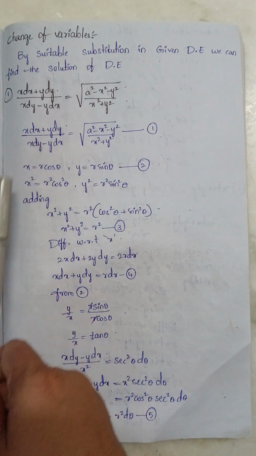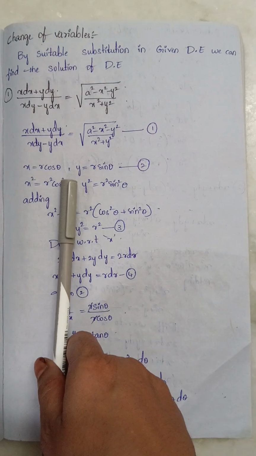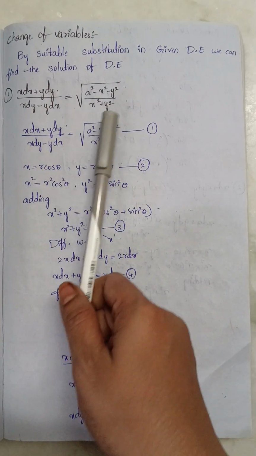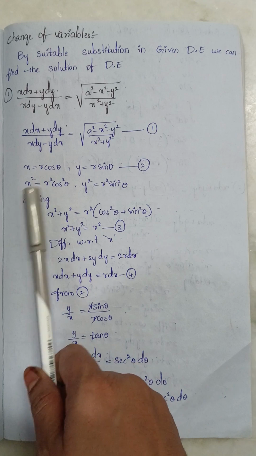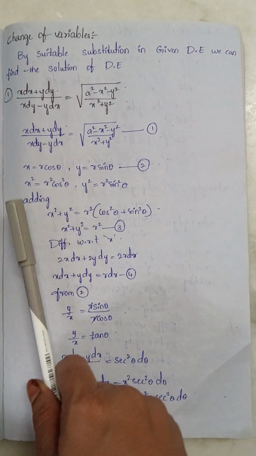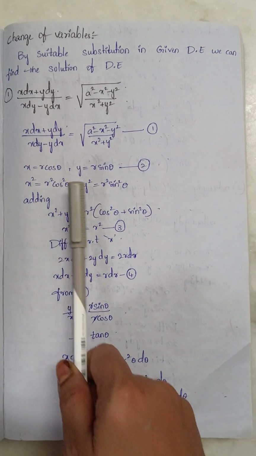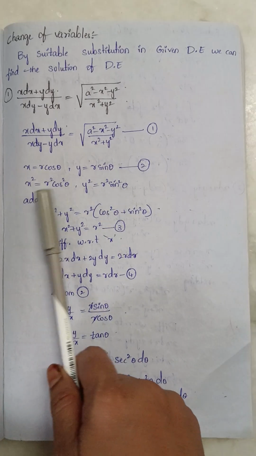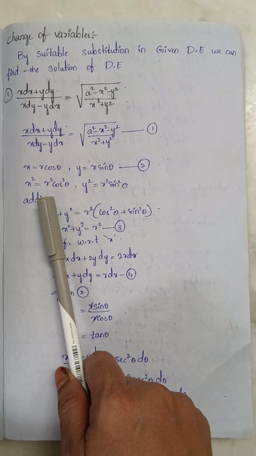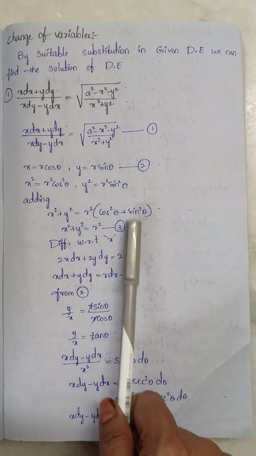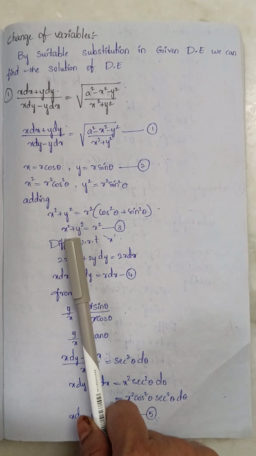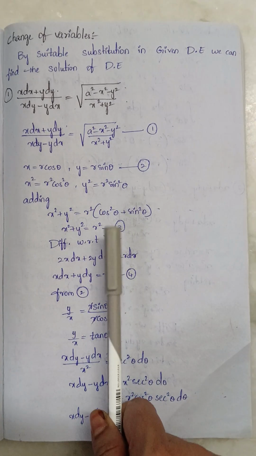Then take x equal to r cos theta and y equal to r sin theta. Then we want x square plus y square. That's why we are squaring and adding these two equations. That is squaring on both sides. Here also squaring on both sides. Then adding, x square plus y square equal to r square taken as common. Cos square plus sin square is 1. So x square plus y square in terms of r we got.